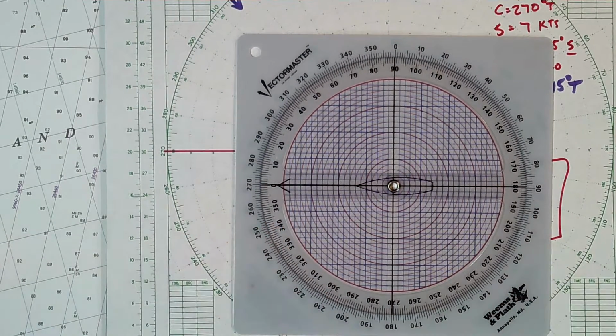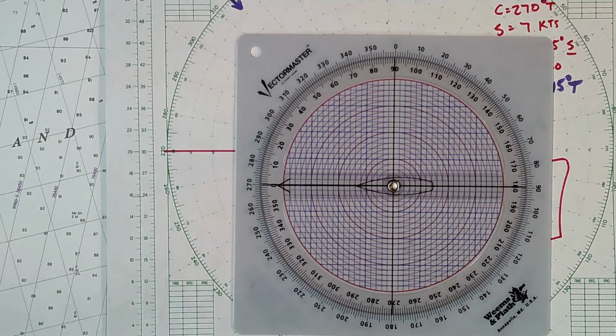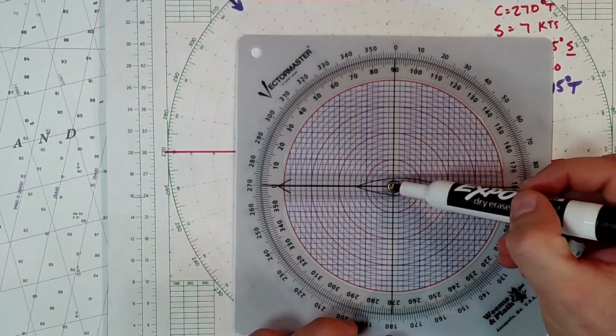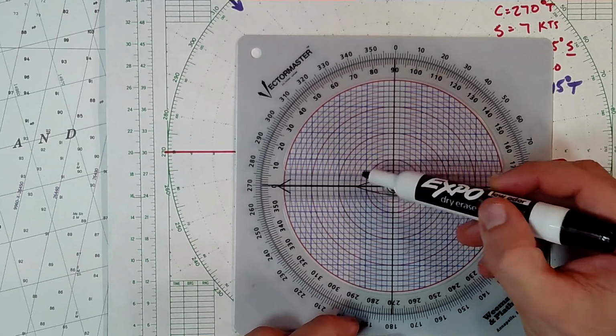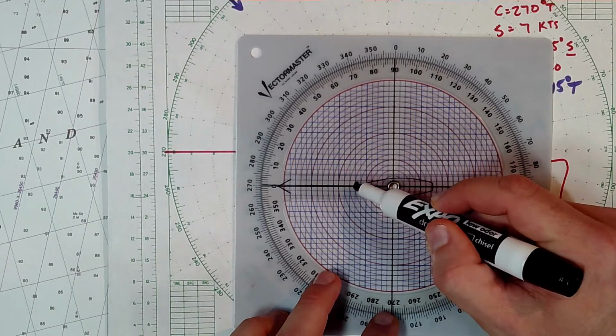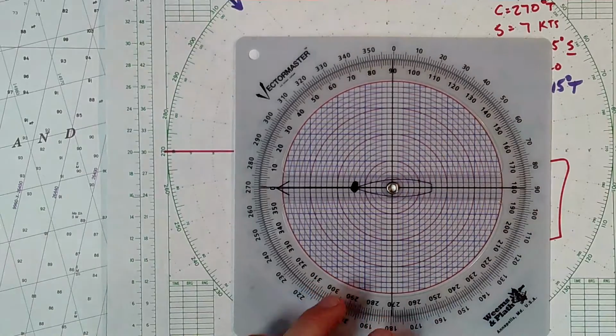The next thing you're going to want to do is count out these little red rings for your speed. If we're going 7 knots, I'm going to start in the middle, and the little button ring is 1, 2, 3, 4, 5, 6, 7. And I'm going to put a mark right there. I'm using big markers, so if you get a slightly different answer, that's okay.